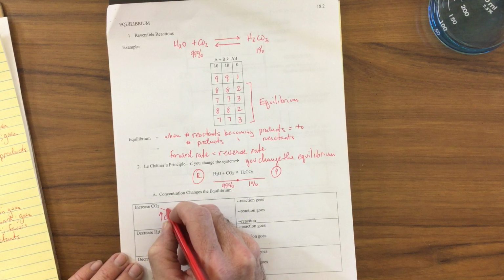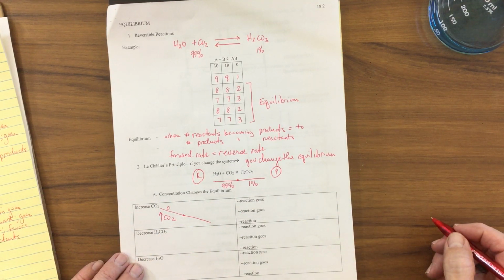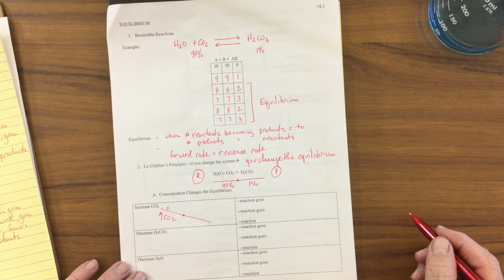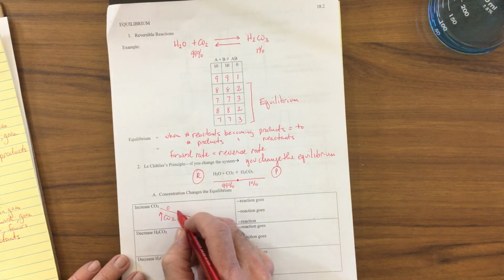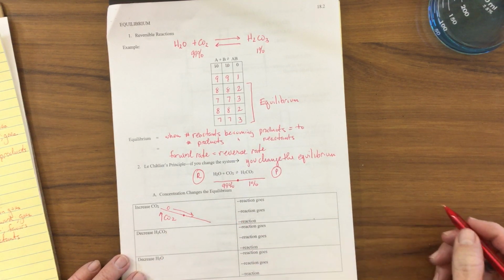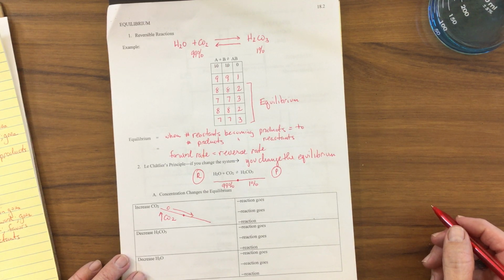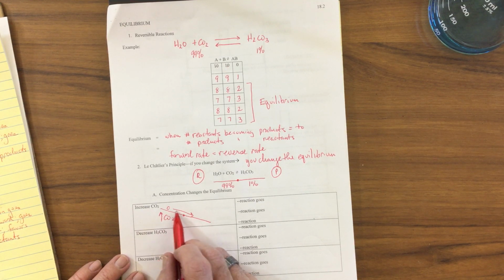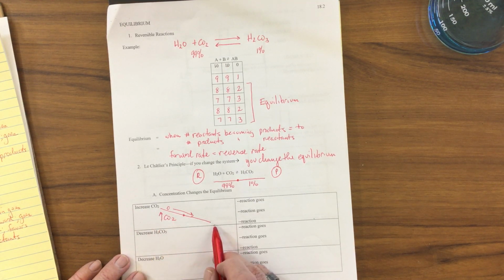Now imagine you have a little ball that's going to roll. Previously, it was nicely balanced and just sitting there. What's going to happen to this ball? This ball is going to roll down the ruler. So if it rolls down the ruler, what it means is that we've increased the carbon dioxide. This is going to make the reaction go forward, or downhill in this case.